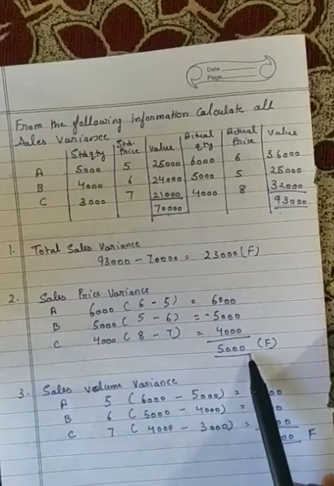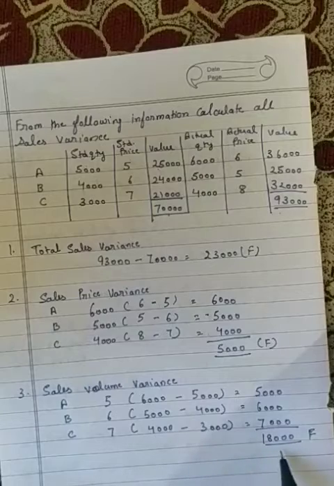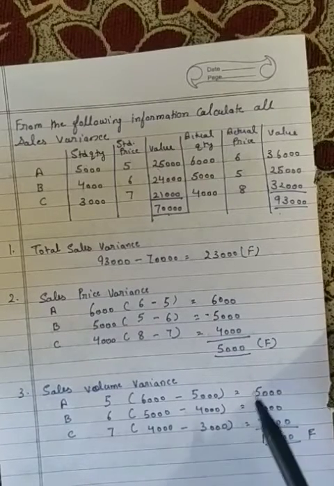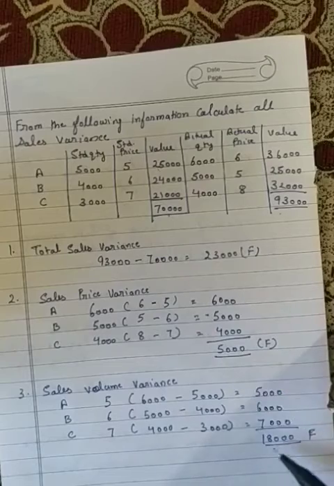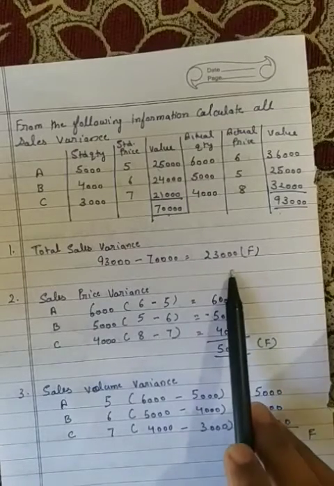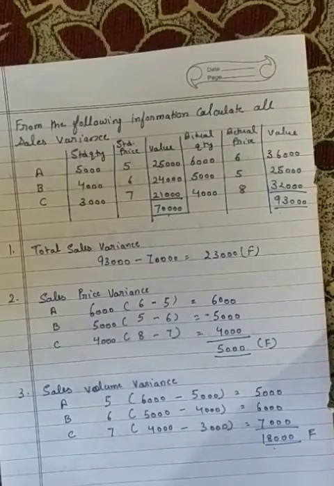Sales price variance is 5,000 favorable. Sales volume variance is 18,000 favorable. When you total these two, 5,000 and 18,000, you will get the 23,000. So in this way you can check your answers.